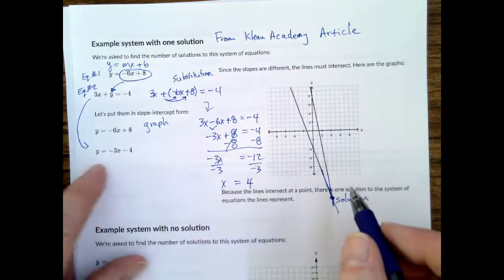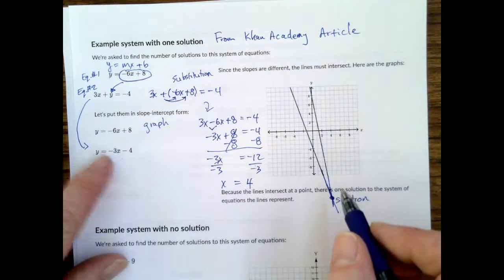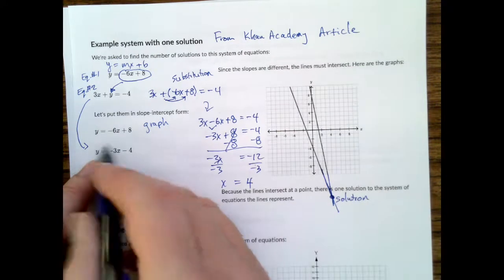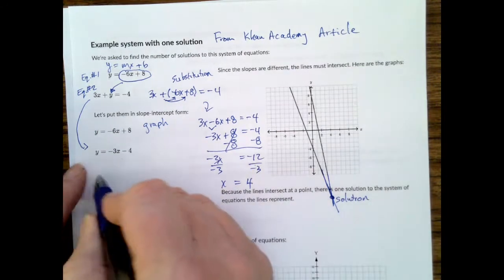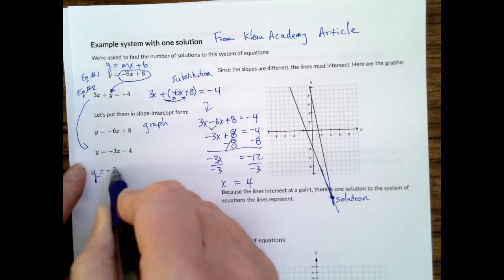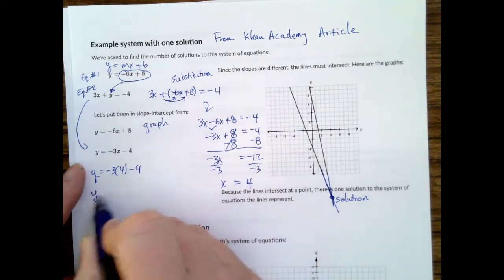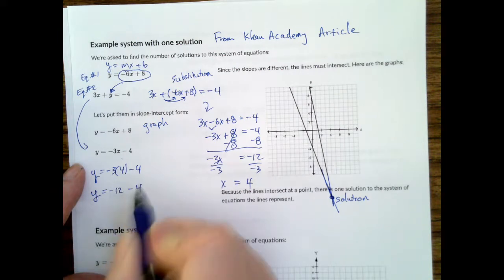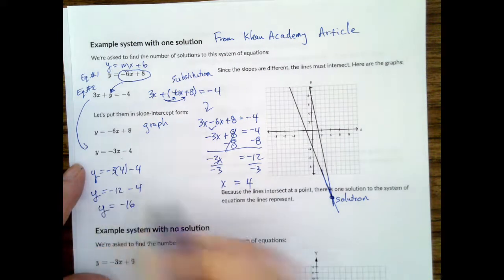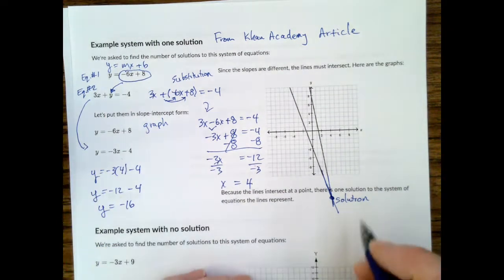Cool. Both these equations have been solved for y already, so I'll just pick one. y equals negative 3 times positive 4 minus 4. y equals negative 12 minus 4. y equals negative 16.